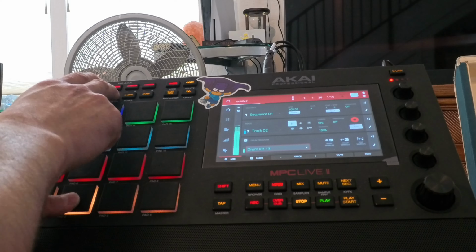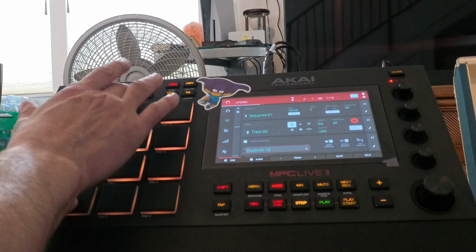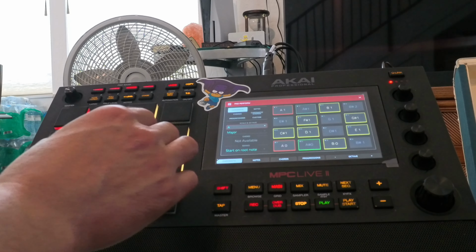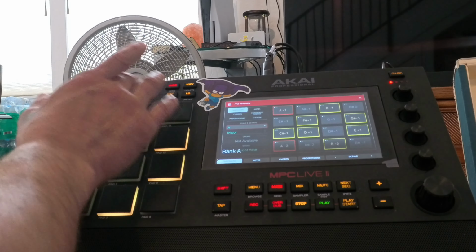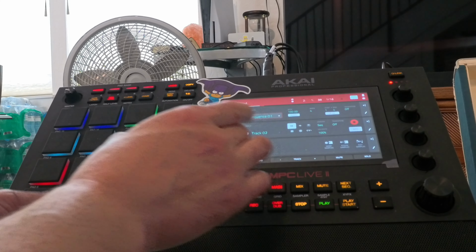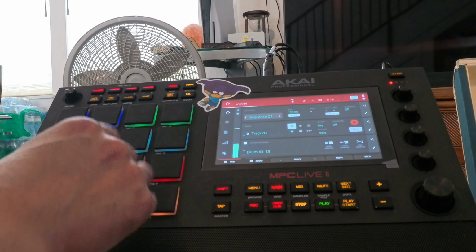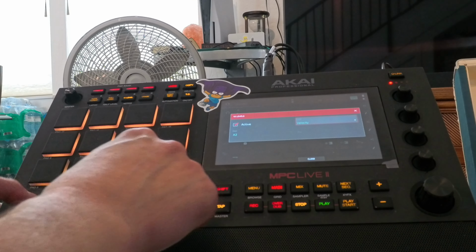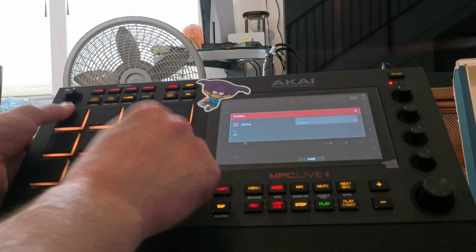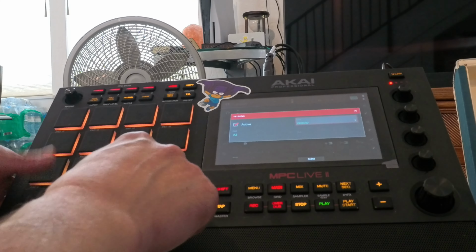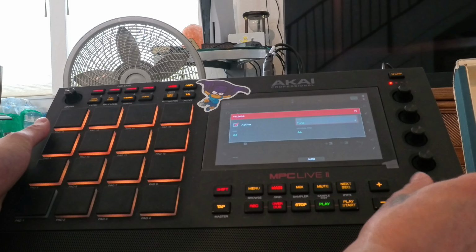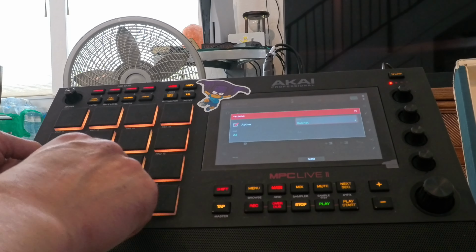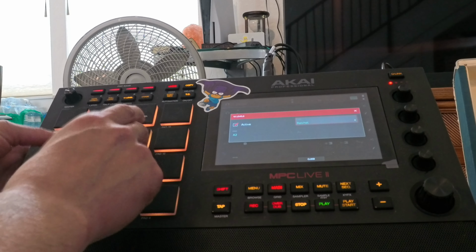Oh, I like that. So I'm going to turn off full level. I could try doing the 16. Oops, what did I do? No, that's not what I want. Okay, 16 level. We'll do it by velocity.